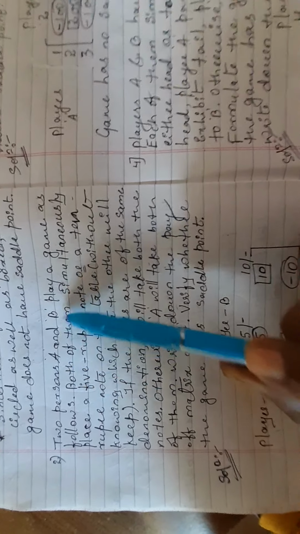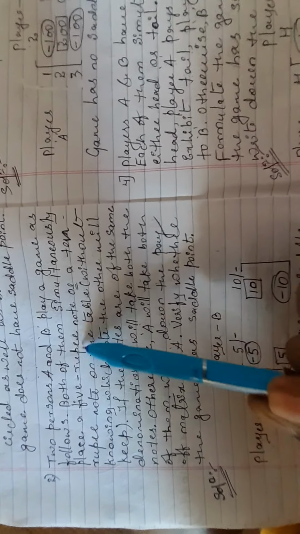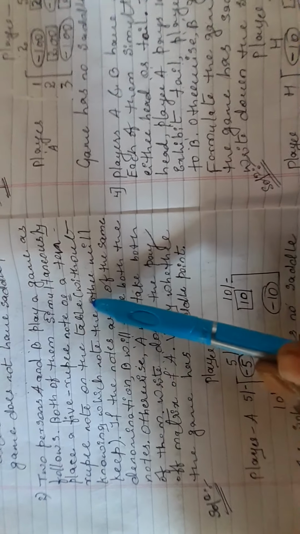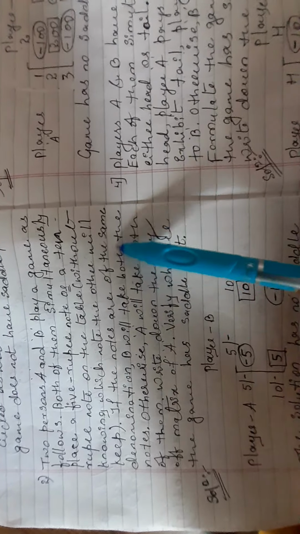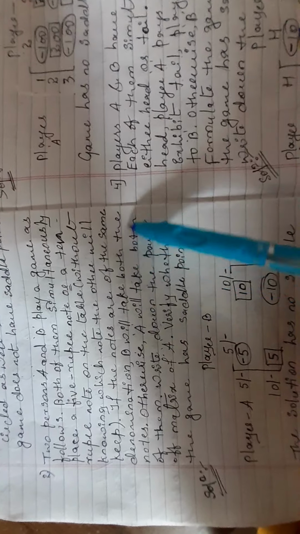Now, the second question. Two persons A and B play a game as follows. Both of them simultaneously place a 5 rupee note or a 10 rupee note on the table without knowing which note the other will keep. If the notes are of the same denomination, player B will take both the notes. Otherwise, A will take both of them.